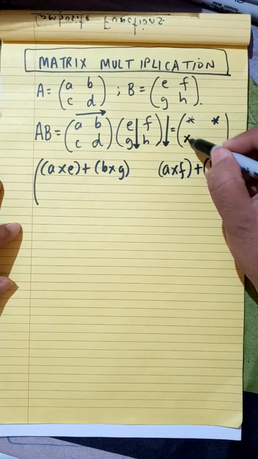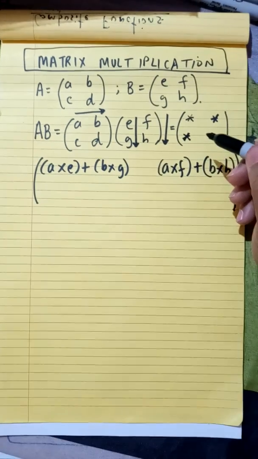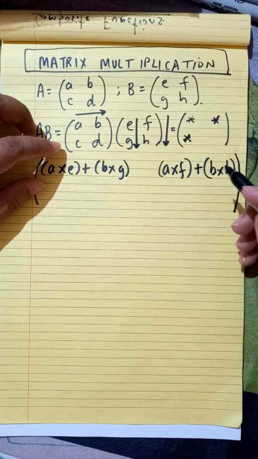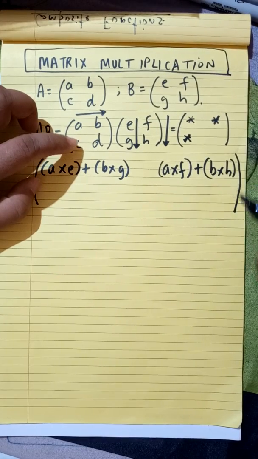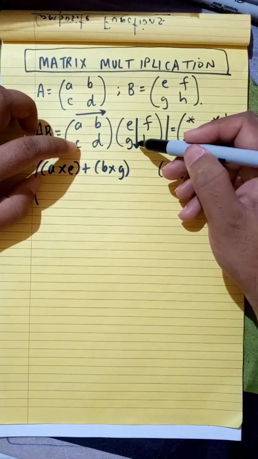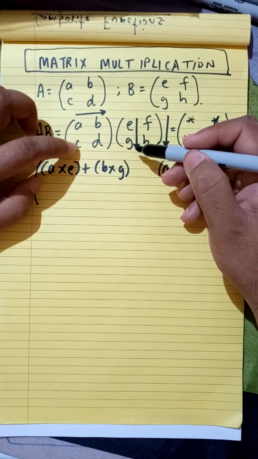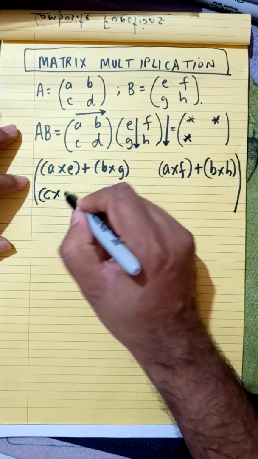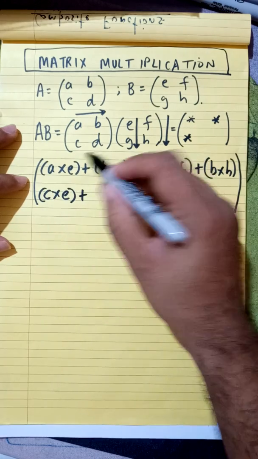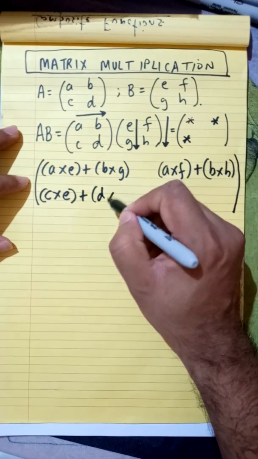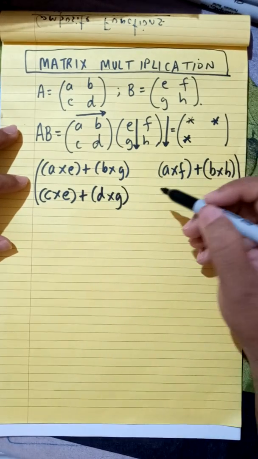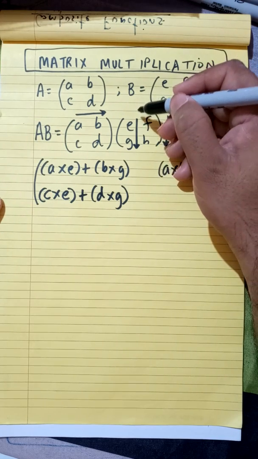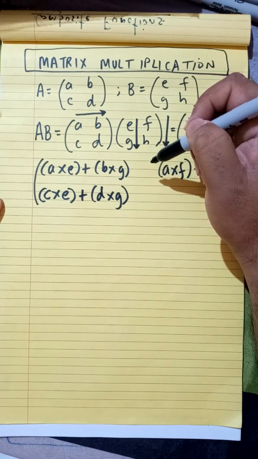And to get this element down here, we're going to use the second row of the first matrix and the first column of the second matrix. So it's going to be C times E plus D times G. So it's the second row of the first matrix with the first column of the second matrix.